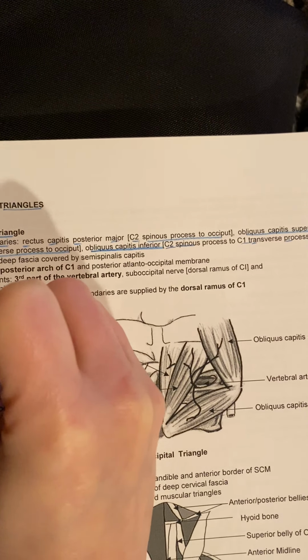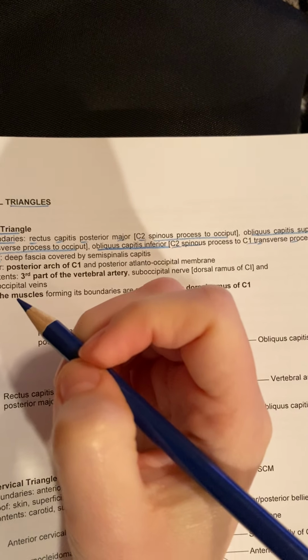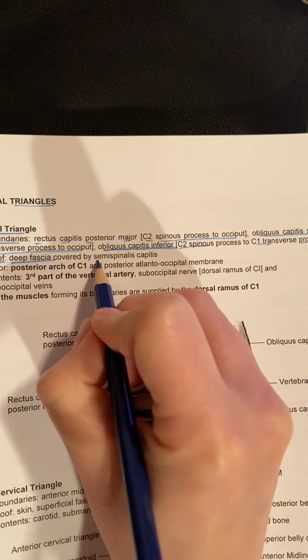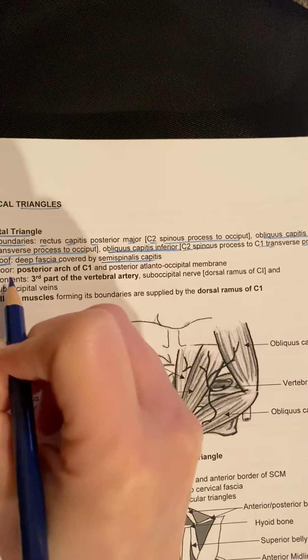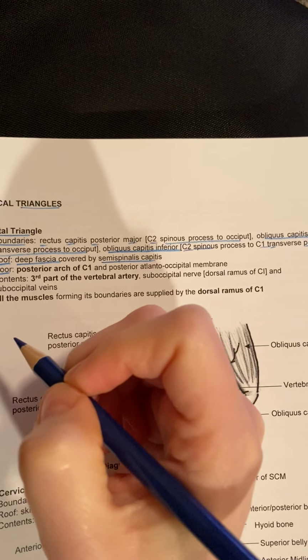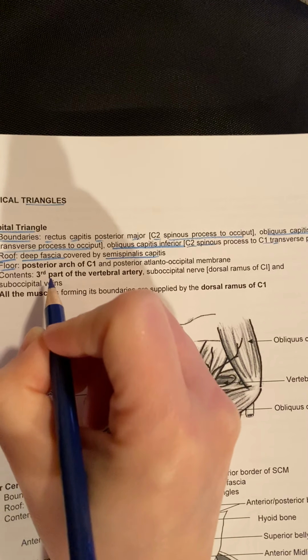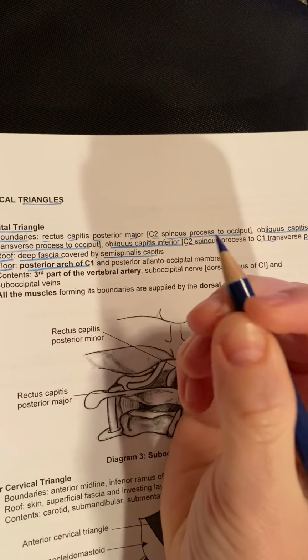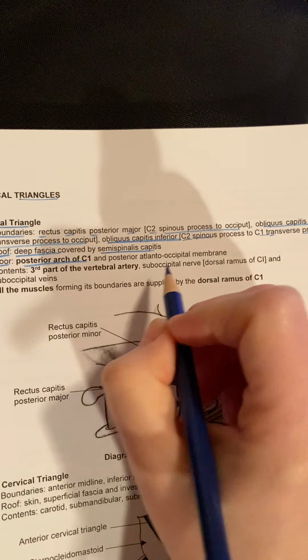The roof of the suboccipital triangle is the deep fascia covered by semispinalis capitis. The floor of the suboccipital triangle is the posterior arch of C1 and the posterior atlanto-occipital membrane.